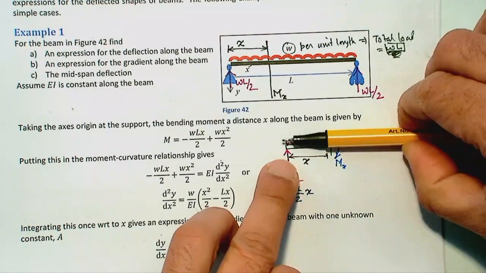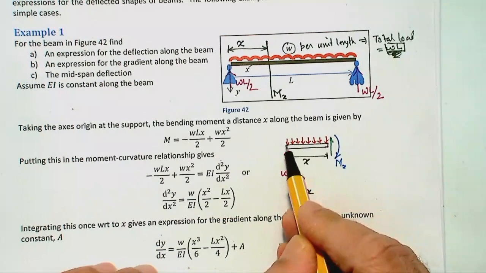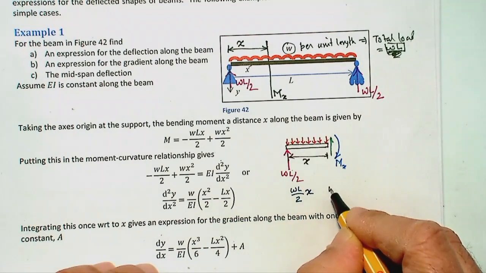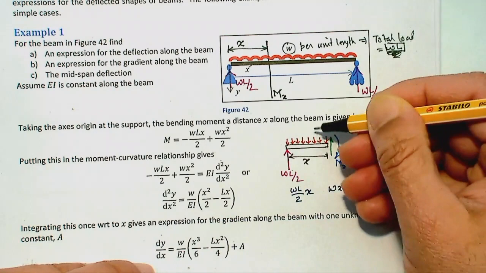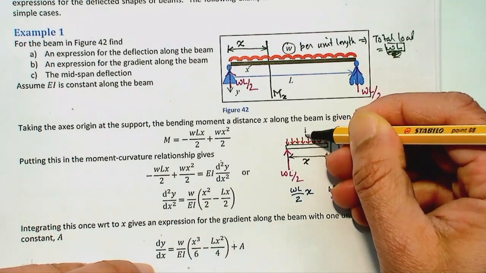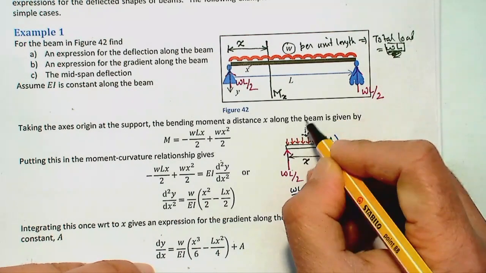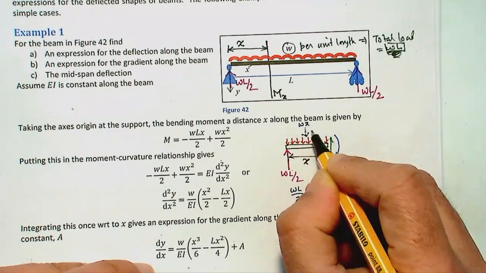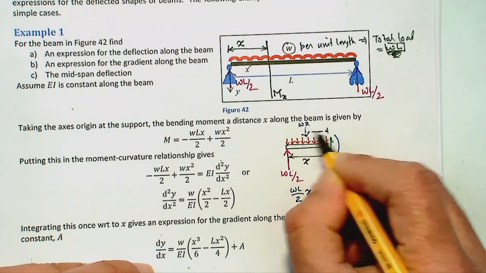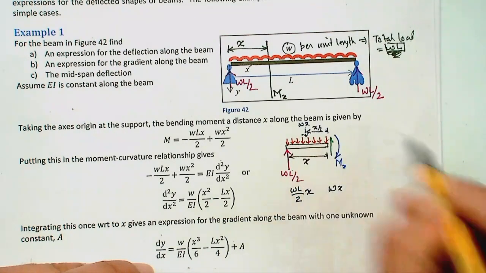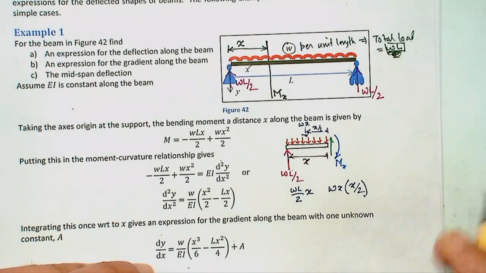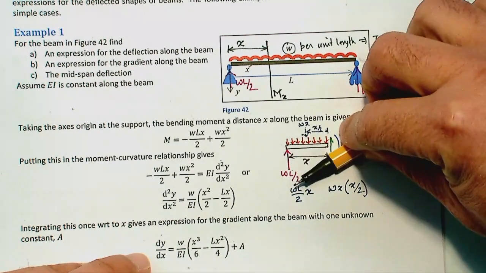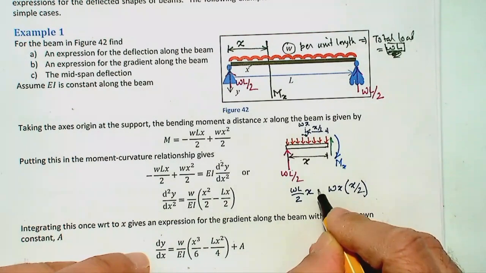What about the moment due to the load? The load is W times x, that's the total UDL, and that will act at half of the distance, at x over 2 from this side. Which direction does it act? It will act anti-clockwise, so that's a negative sign.